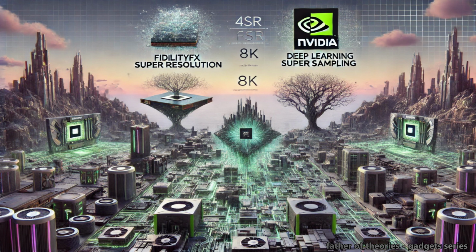And it's worth pointing out the trade-off here, too. So FSR's broad compatibility means it's accessible to a lot more people.